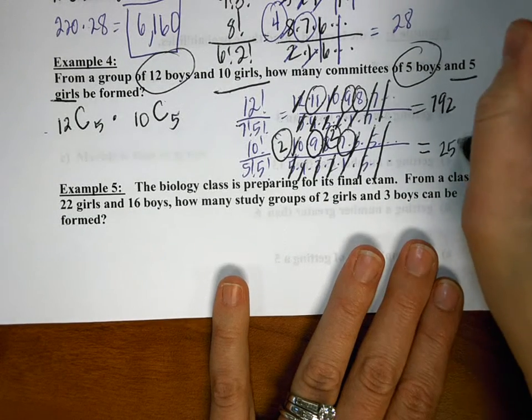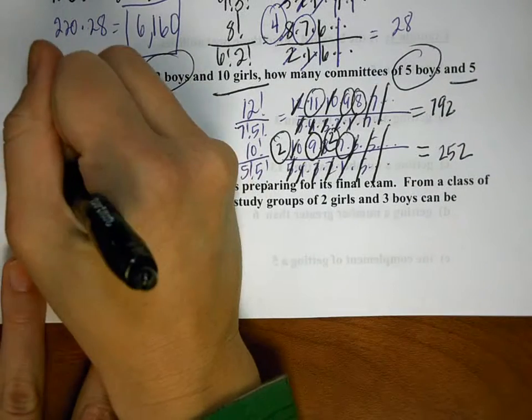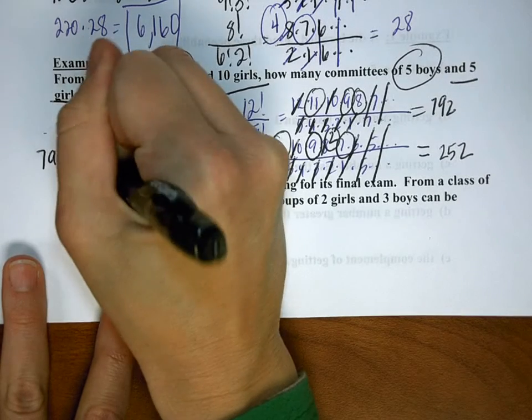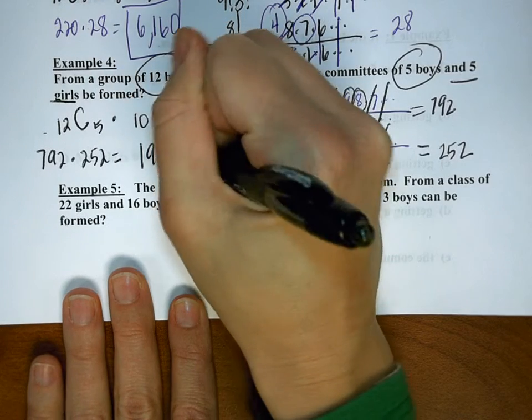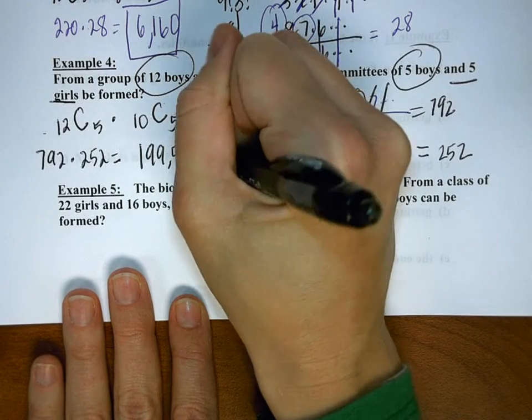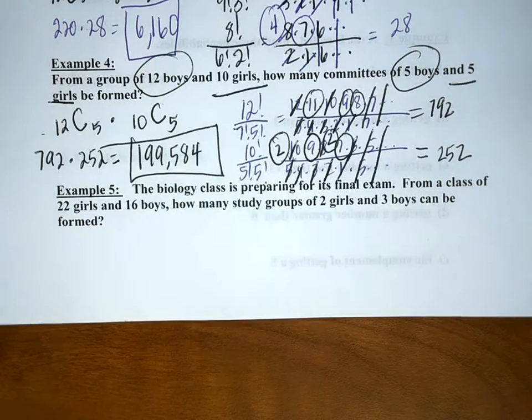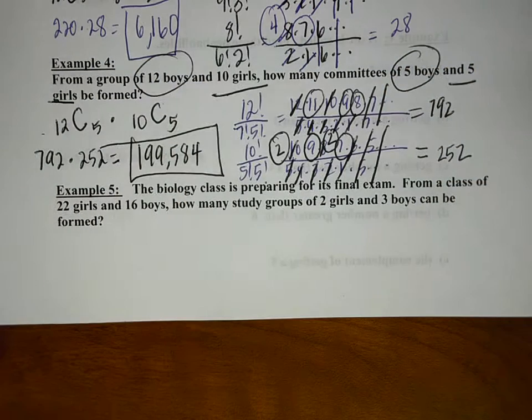252 is correct. So now that means I have 792 times 252, which equals, good, 199,584. Is that what you got? That's what I heard you say.